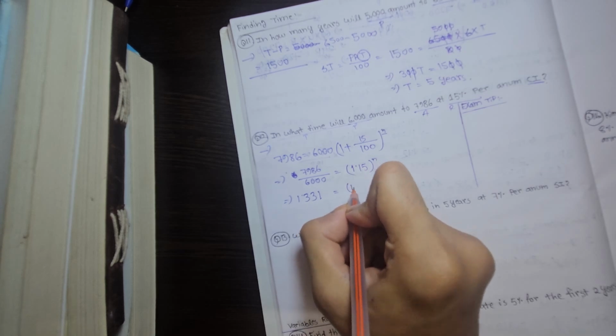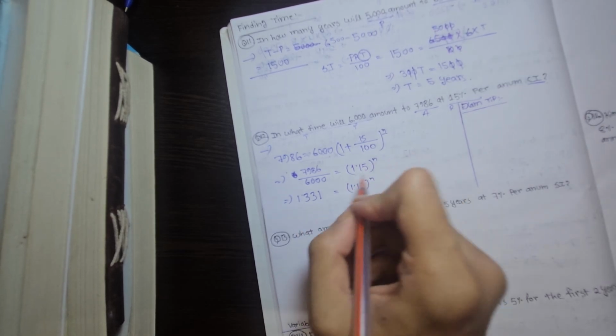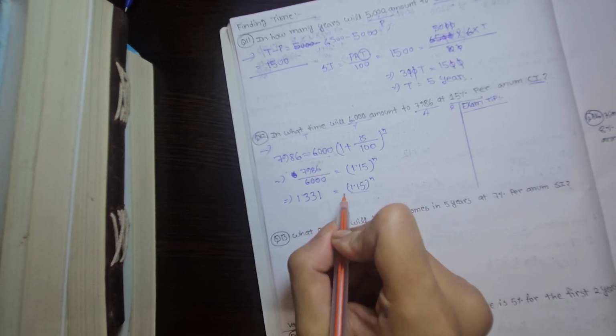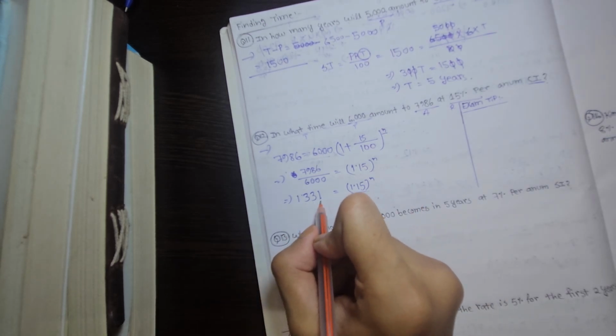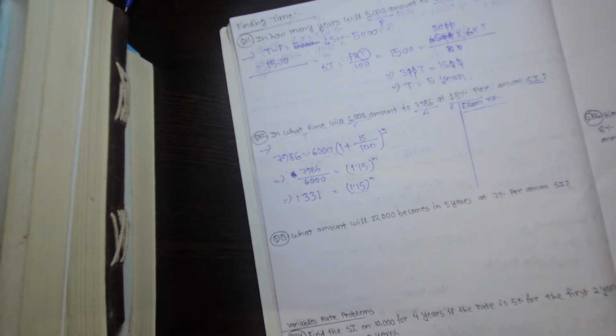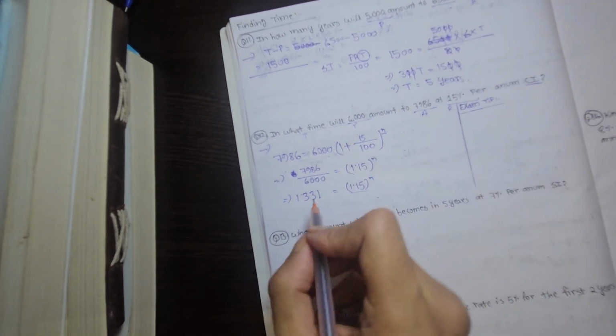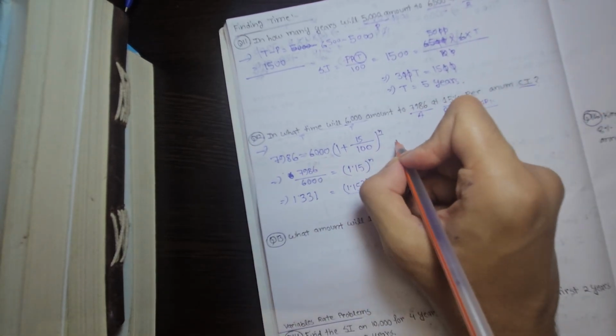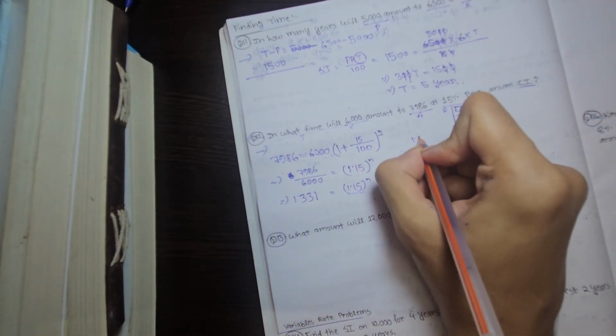After that we have 1.15 to the power n. Because it is to the power n, I will try whether it comes to any power. If I can write 1.15 square or 1.15 to the power 3 like that, I might be able to cancel these powers and get the value of n very easily. So let's try to calculate 1.15 squared.